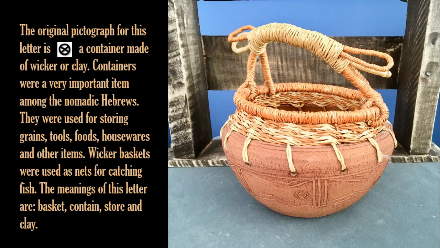So this, of course, would have been used by the Abri. Bearing in mind, Abri or Hebrew people were not only people of Yisrael, but the descendants of Abraham.